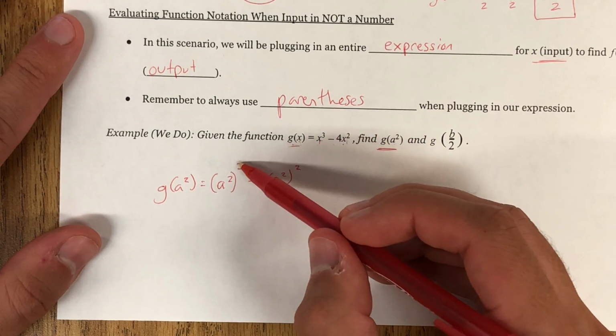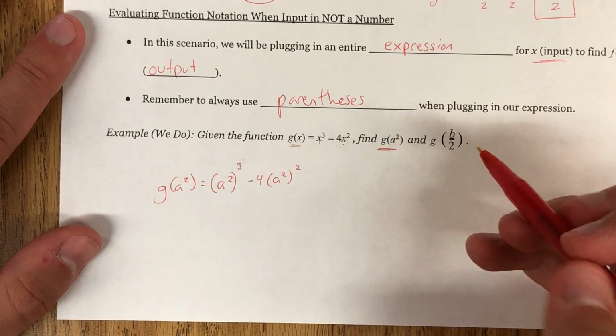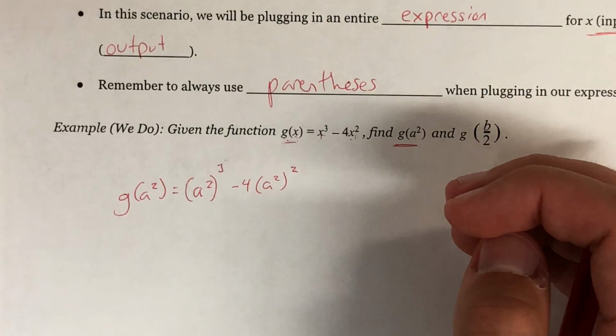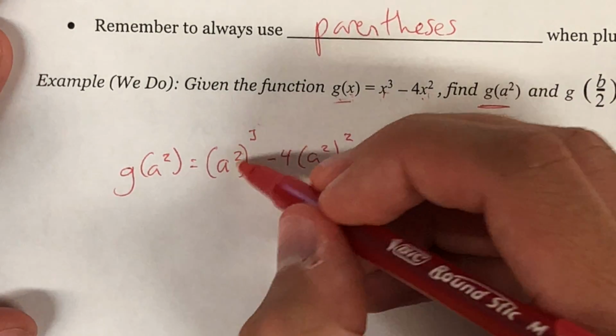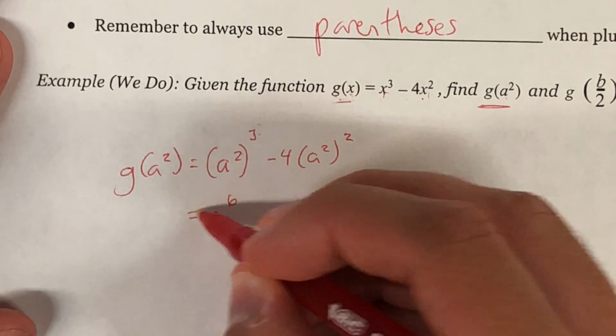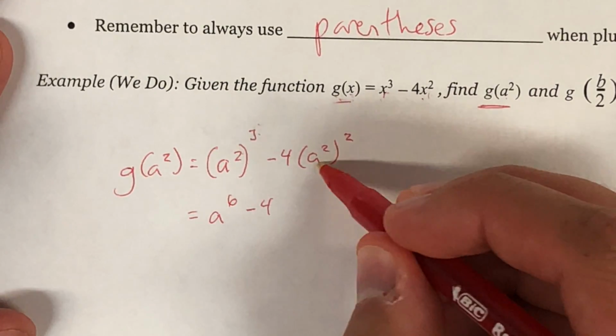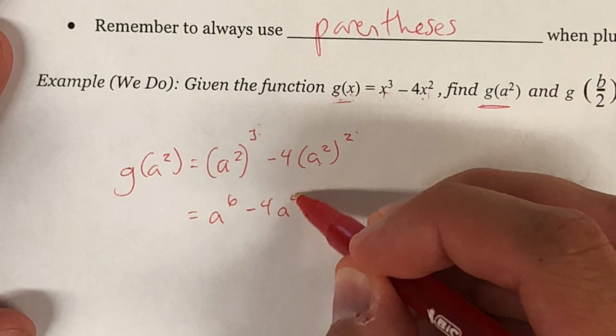We got to simplify. So remember, exponent to an exponent. In those cases, you always want to multiply the exponent. So 2 times 3 is 6. Same here. 2 times 2 is 4, so we have a to the 4th.